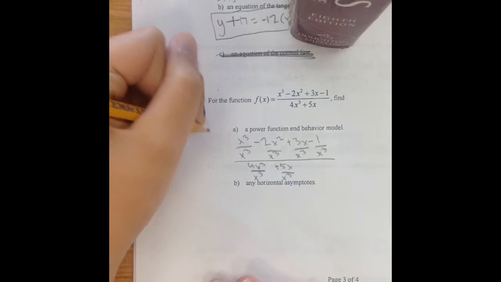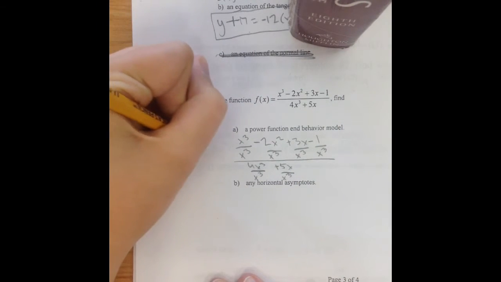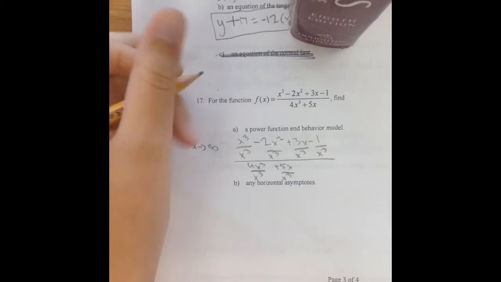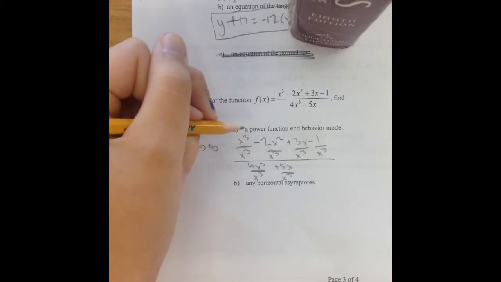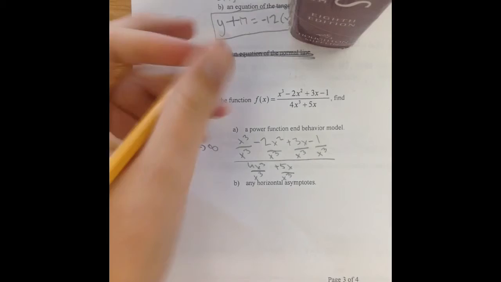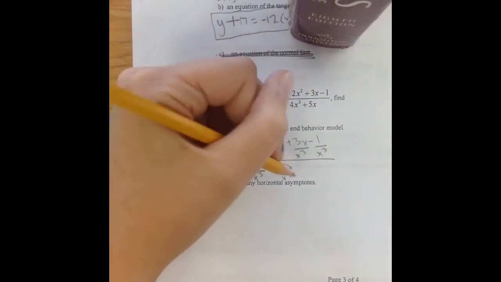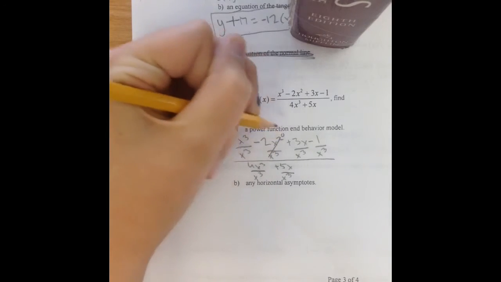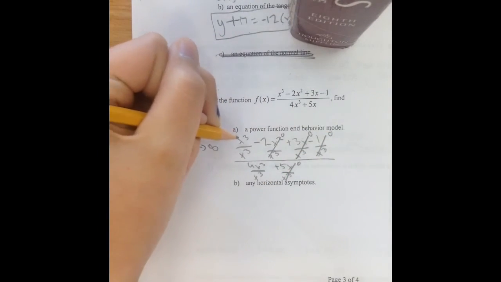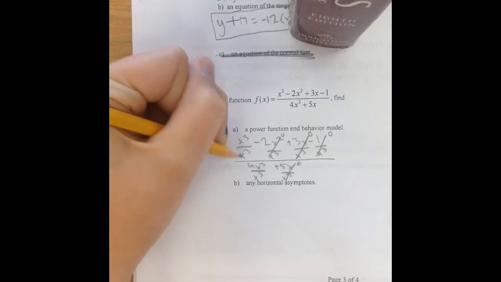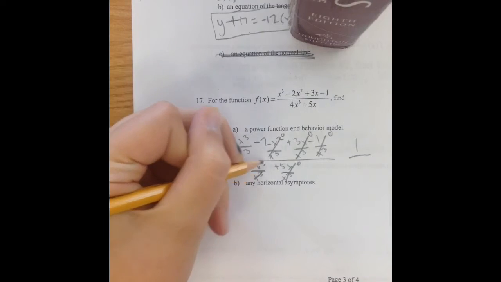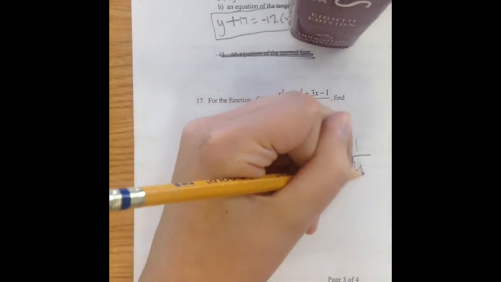And this will be as x goes towards infinity. And so anything smaller than infinity divided by infinity will end up equaling 0. So we know that we can cross these out since they'll all go to 0, and that one, so infinity over infinity would be 1, and then that would cancel out, so it would be 1 over 4.